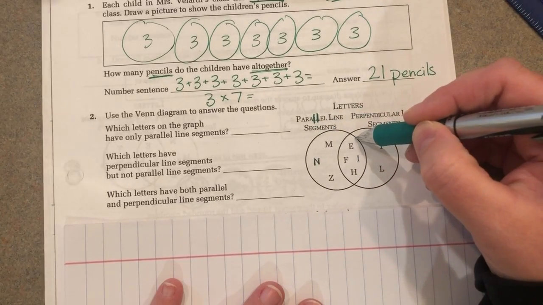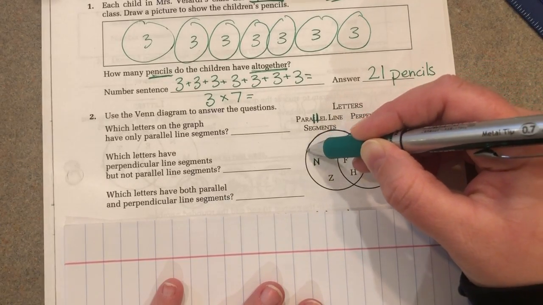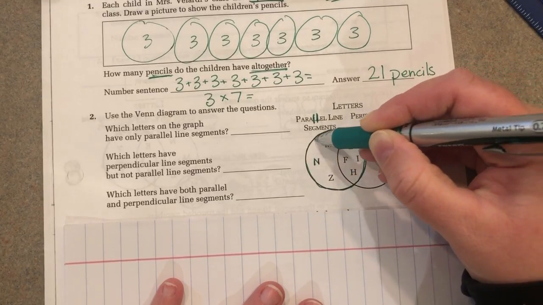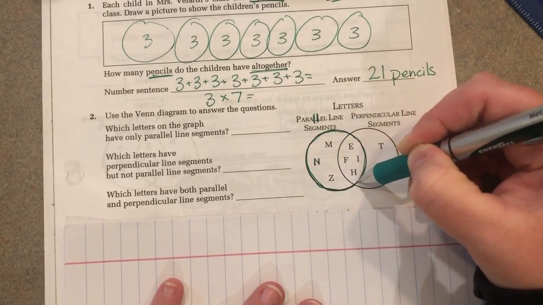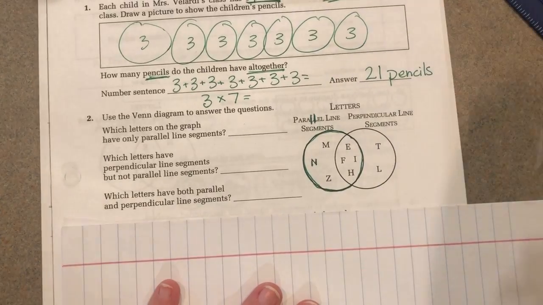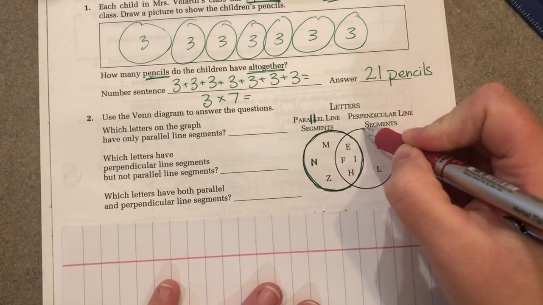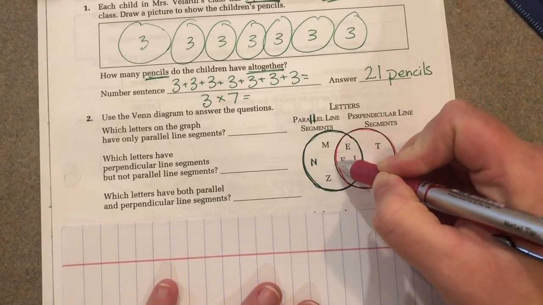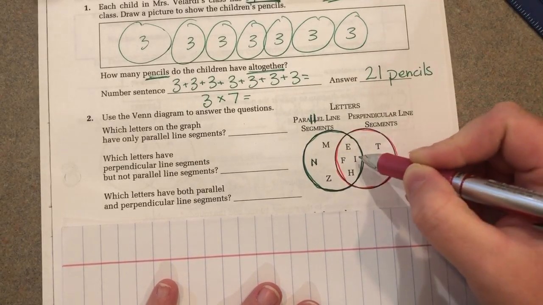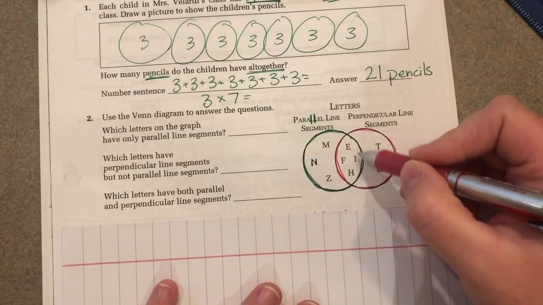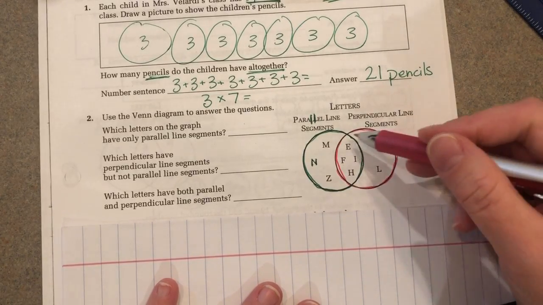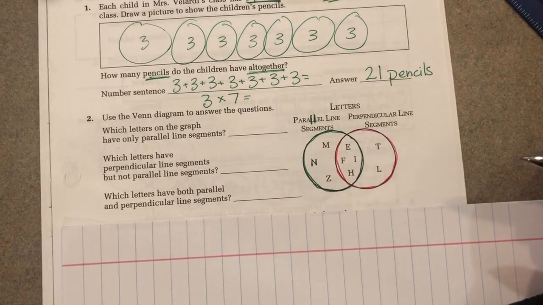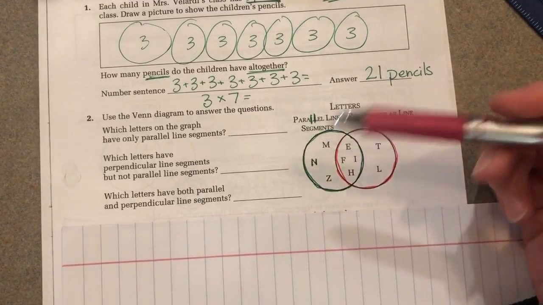So letters that have parallel segments in them are in this circle right here. And letters with perpendicular lines are in this circle right here. And you'll notice some letters have both. They're right in the middle. And they are technically in both circles. So they have both parallel and perpendicular lines.